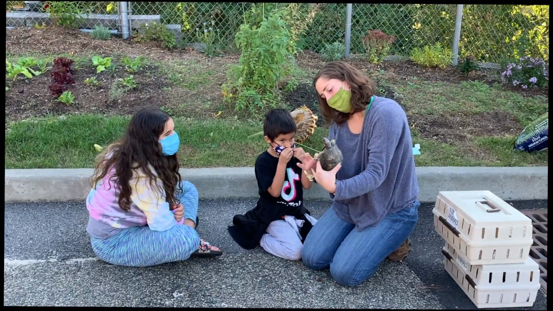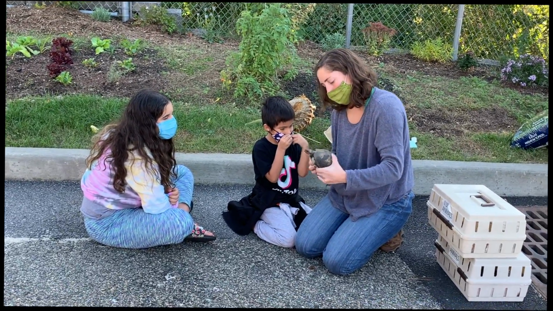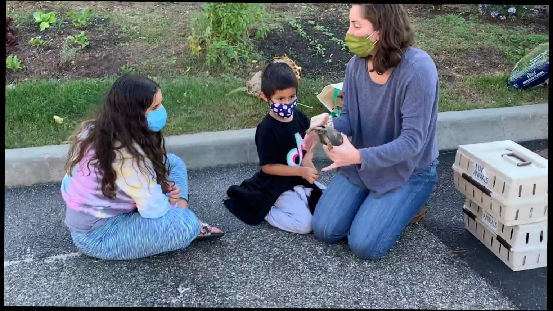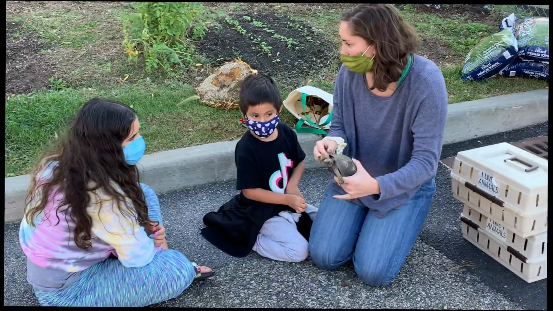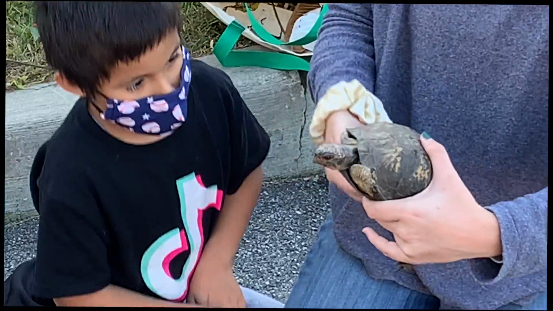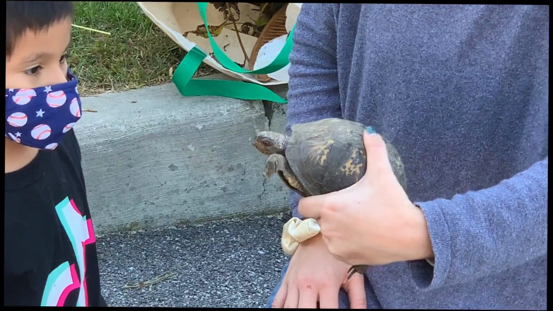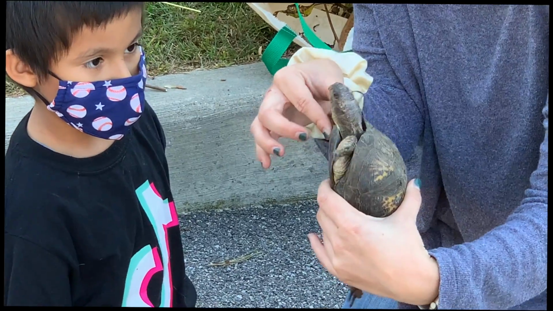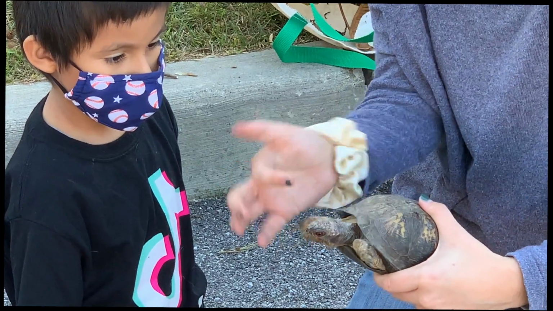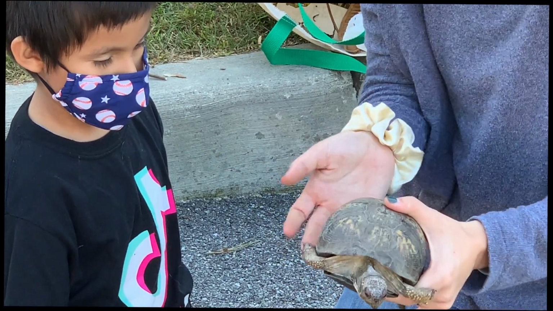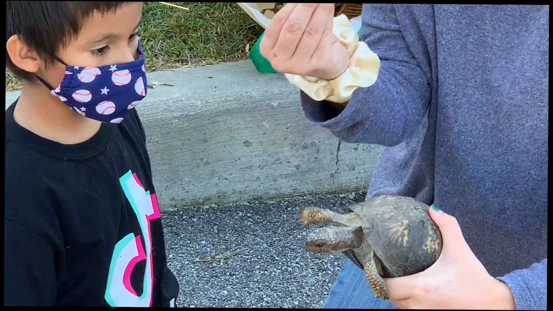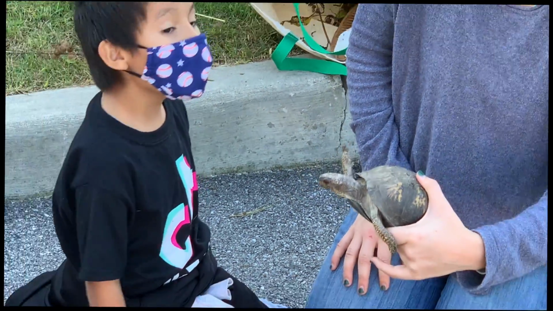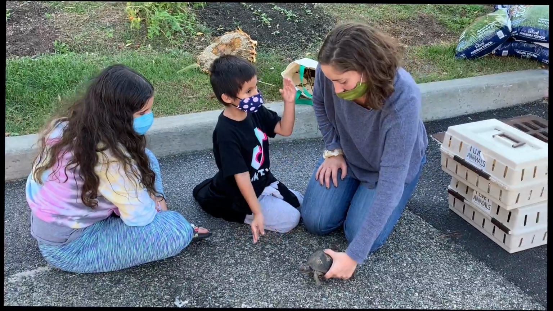Now can you see this line here? For a box turtle, the really cool thing that they can do is they can actually close their shell up like a box. So what does a turtle or a tortoise do when they're scared? Yeah. So see right here, this piece can close. So if he was going to put his head and his arms and his legs in to hide, he would also shut the door, and then not even a little tiny bug could squeeze into his shell. Pretty cool, right?